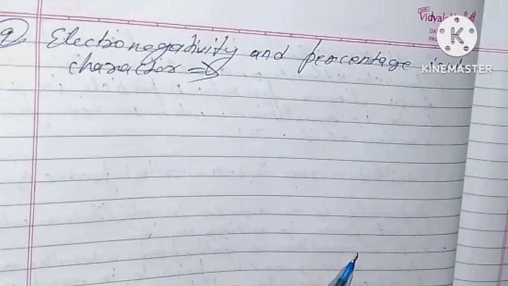Hannay and Smith have revised the Pauling equation.